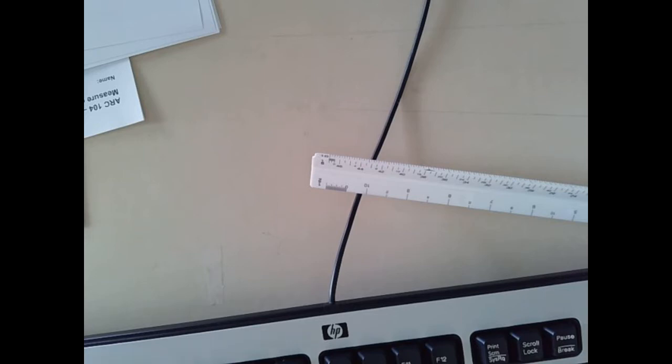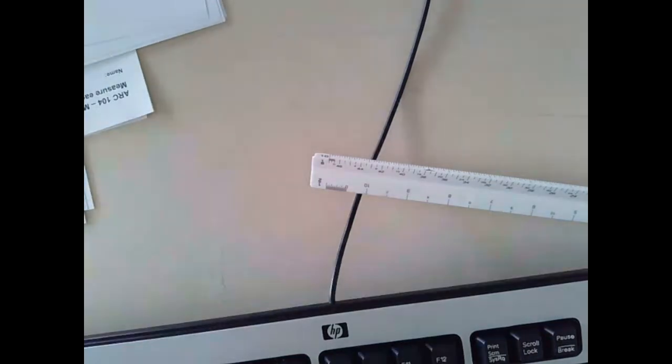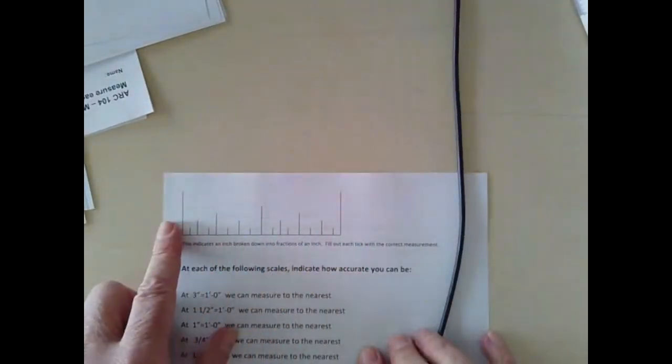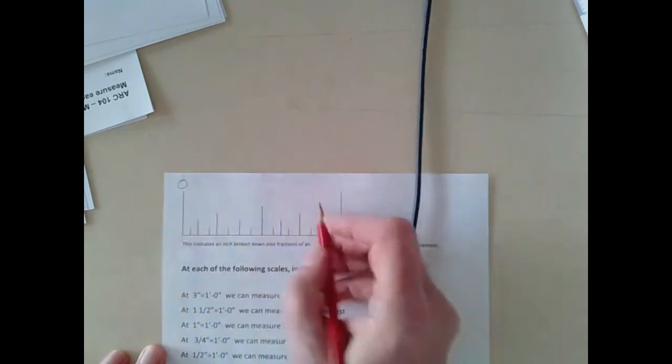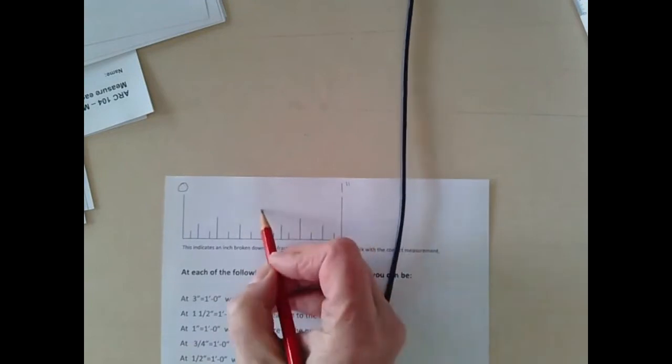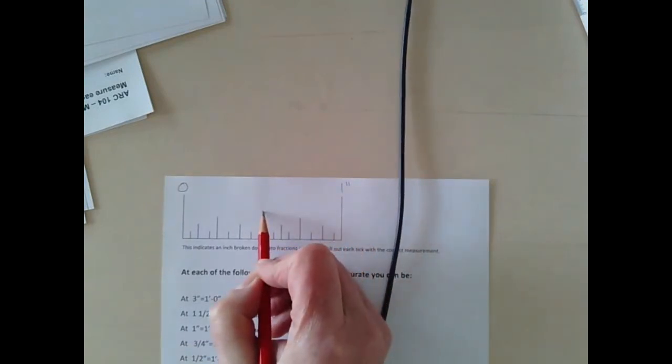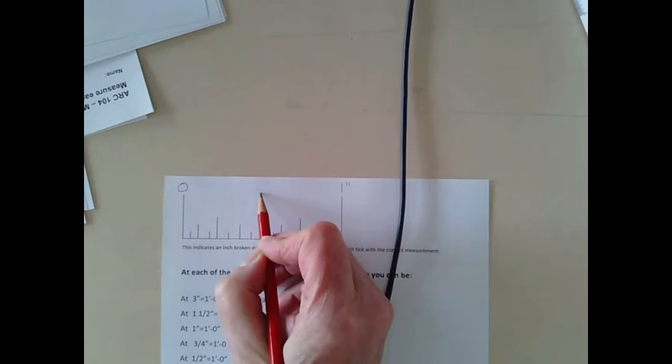So what I want to do first is on that first paper. On this paper here, at the top, this is my inch broken down a little bit bigger. I want you to fill it out as we go through it. So if this is 0 inches and this is 1 inch, I just blew this up. So what would this one be right here? Be a 1/2 inch, right?